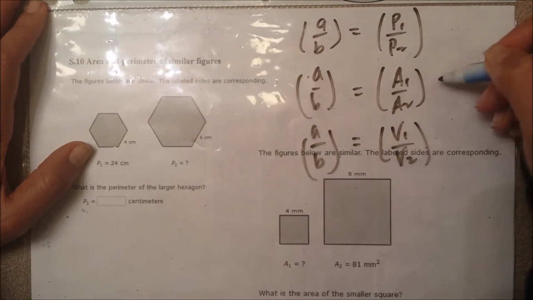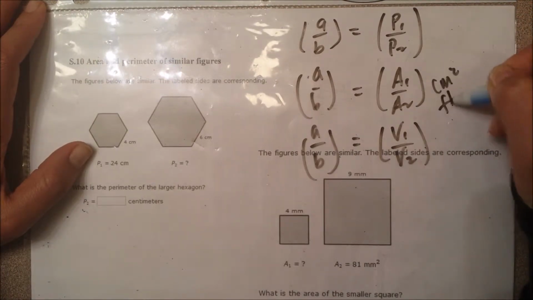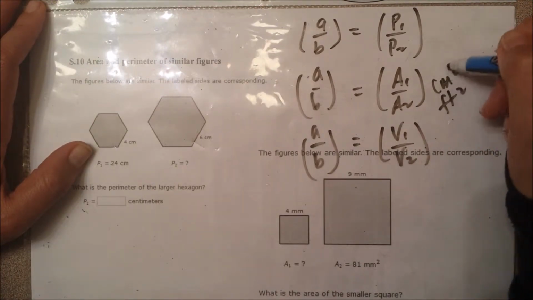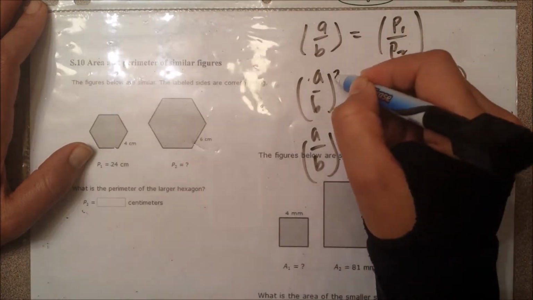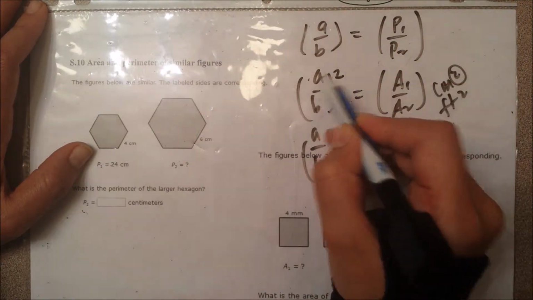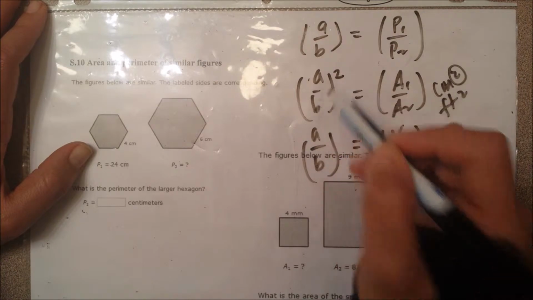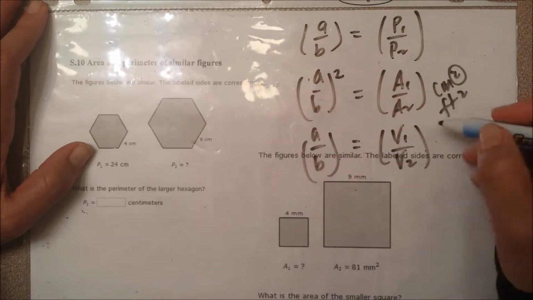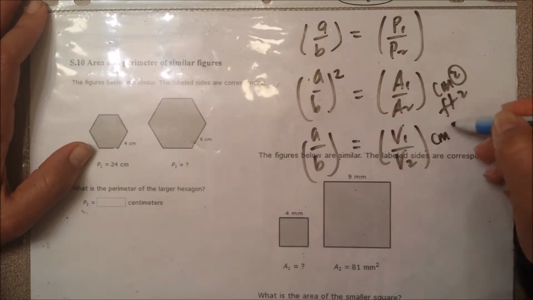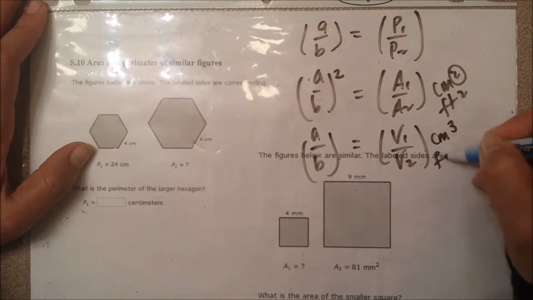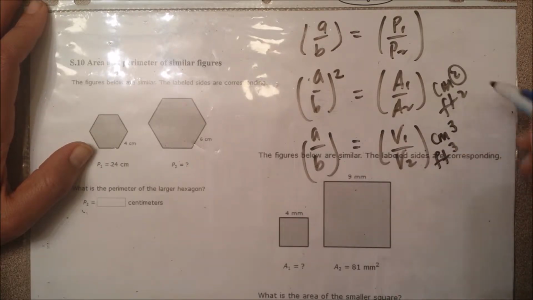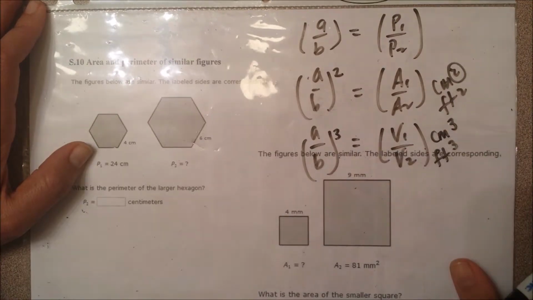Because your units in area are always like centimeters squared or feet squared or whatever they are, they're always squared. What you're going to do is square that. What that means is you're going to do A squared and B squared. Whatever the sides are, you're going to square them. When it comes to volume, the units are always cubed. So you're just going to cube the sides, and then go from there.